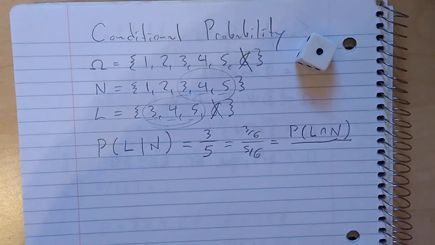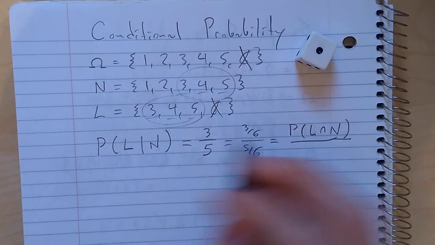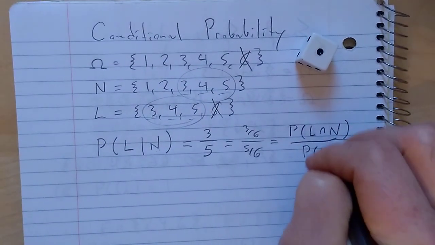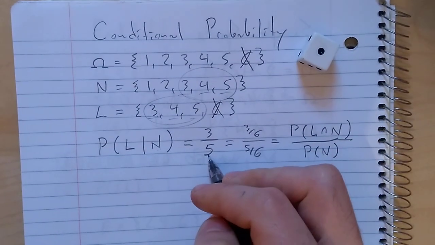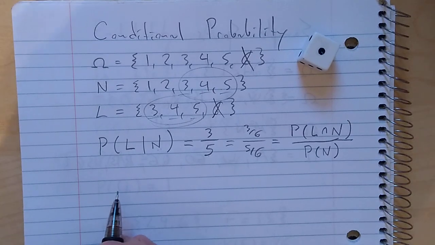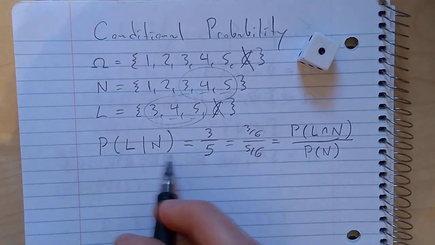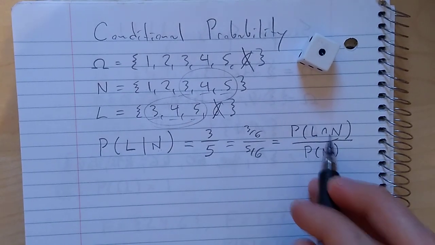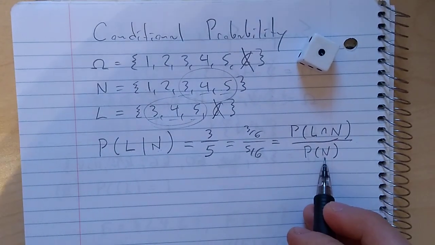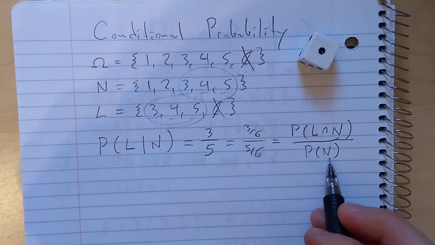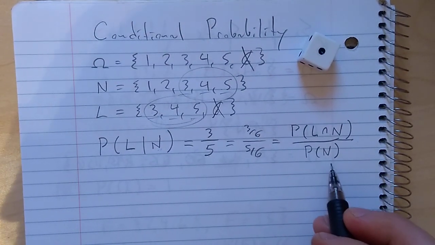And what's this thing on the bottom now? This 5 out of 6, well, that's just these 5 outcomes. That's the probability of n. Because this 5 right here, those were the 5 outcomes that could have occurred after I eliminated the 6. So in fact, we'll see in class that this is how you can define conditional probability. The probability of one thing given another is the probability both occurred divided by the probability the event that you're assuming actually occurred.